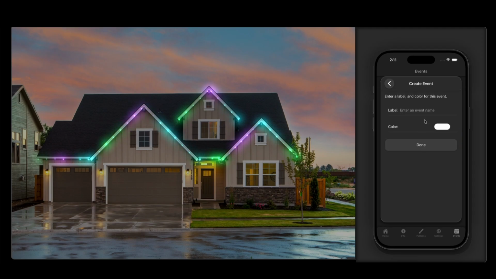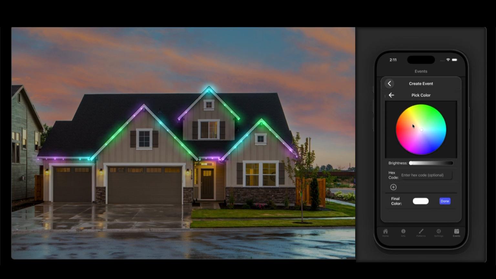Here we can name our event and give it a color. Your event color will be displayed in Calendar View to organize all of your events. I'm going to name this event Warm White Tuesday Thursday and give it a warm white color. Once you've named your event and set the info fields, click Done.